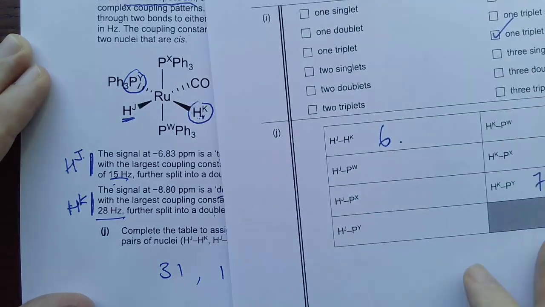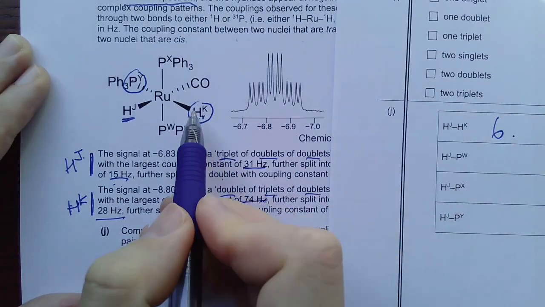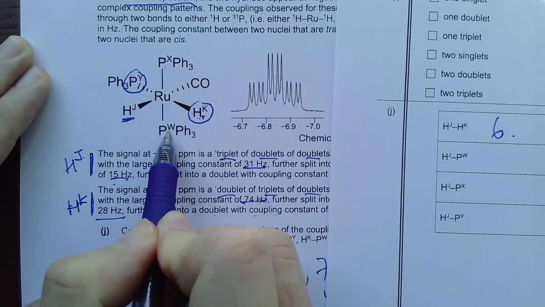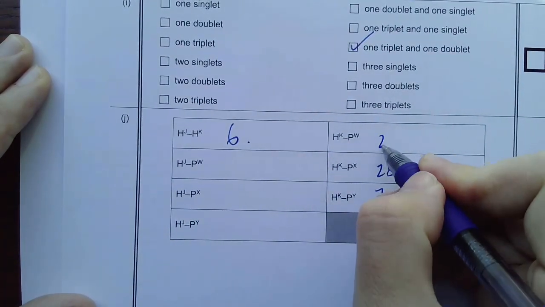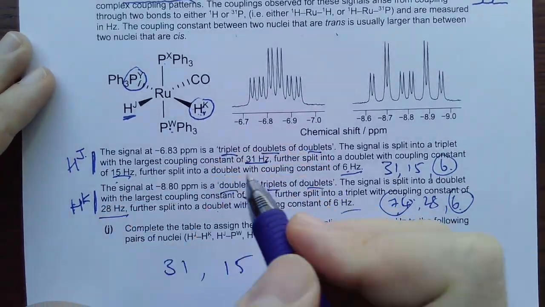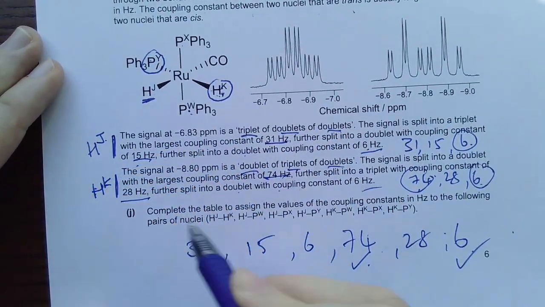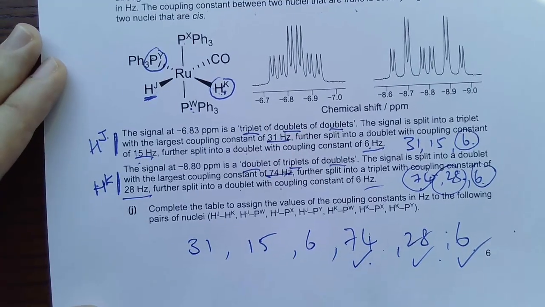So HK PX is 28, and PX and PW are the same, so HK PW is also 28. Okay, so now I'm done with HK. I've assigned all those.